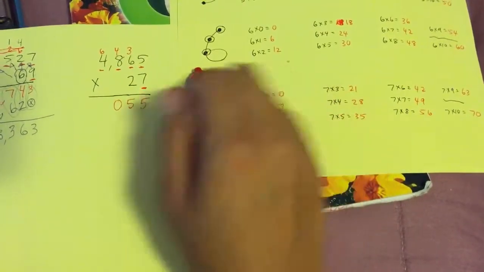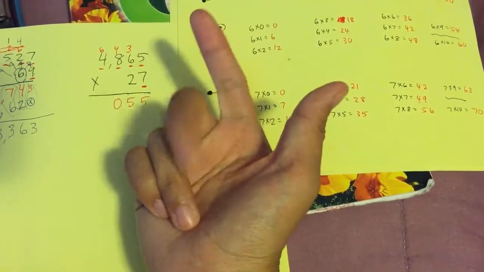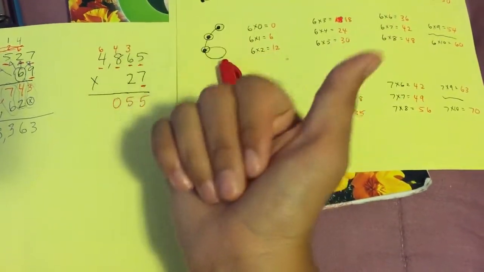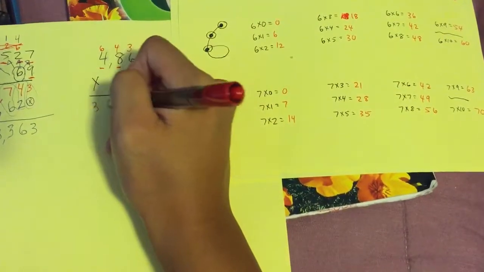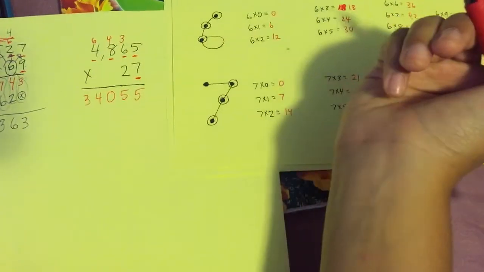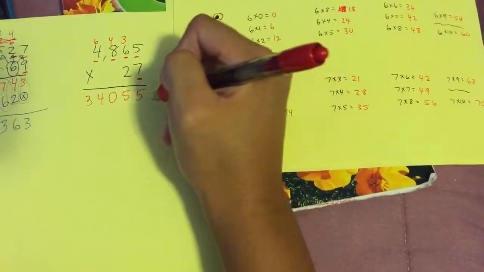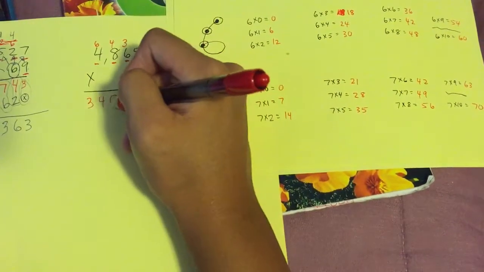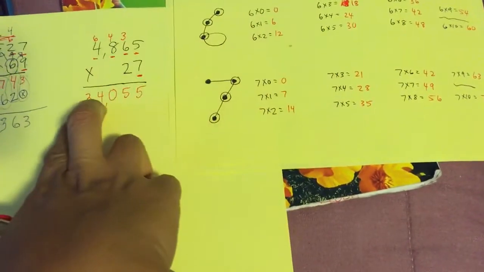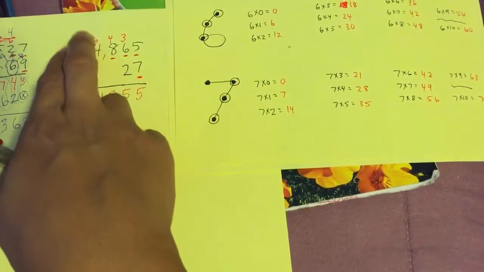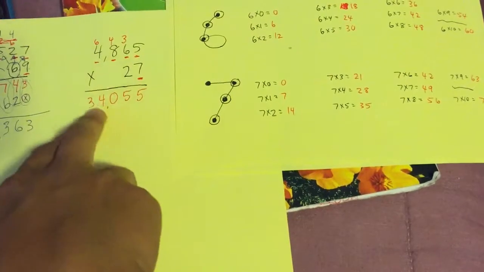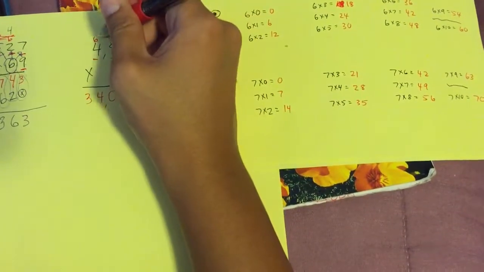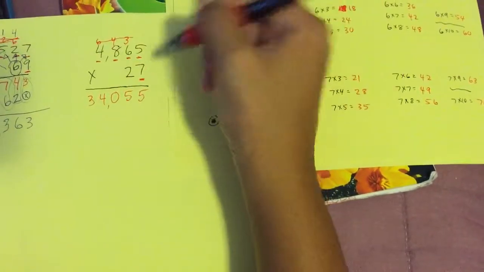We're going to add 28, 29, 30, 31, 32, 33, 34. And then I love how some of you go 1s, 10s, hundreds, comma. And remember the 34 goes here because 7 times 4 is 28 plus 6 is 34, and there's no other numbers to multiply by, so you could just put the 34 down there. Go ahead and cross out these numbers and we're done with the 7.